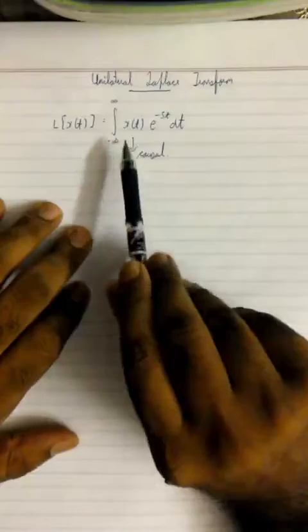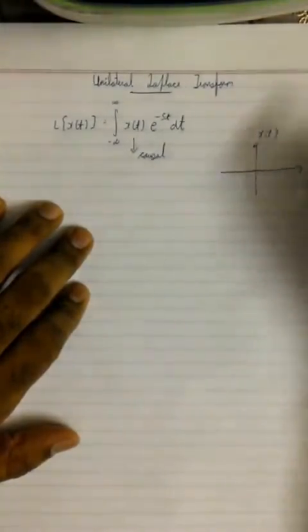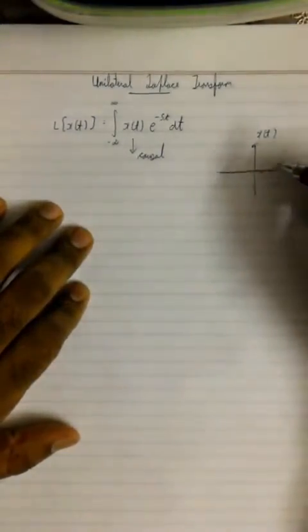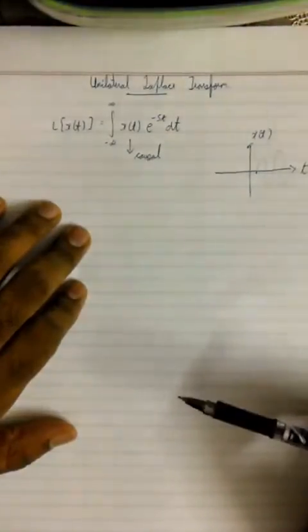We all know what a causal signal is. A causal signal depends only on the present and the past values. If you take a graph of x of t, and x of t is a causal signal, then all the values will be present only on the positive side of the graph. That means the value of x of t is 0 when t is negative, and x of t only exists when t is from 0 to plus infinity. Those kinds of signals we call causal signals.